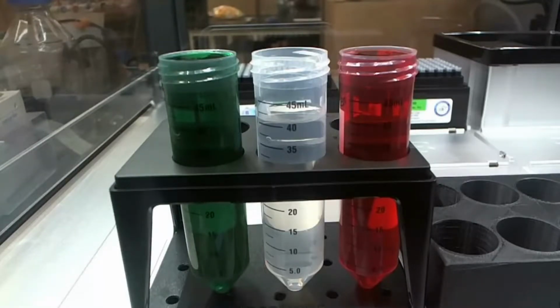So what we need to do is we need to combine the green and the red without mixing them between each other. And we need to take the green and put it in the middle, and take the red and put it in the middle without getting green in the red and red in the green. Okay, so we need to combine them in the middle one without cross-contaminating our vials or our tubes. And so here's what we need to do.